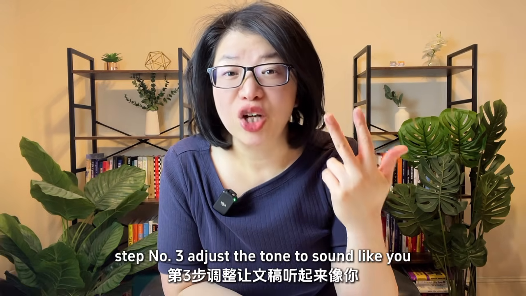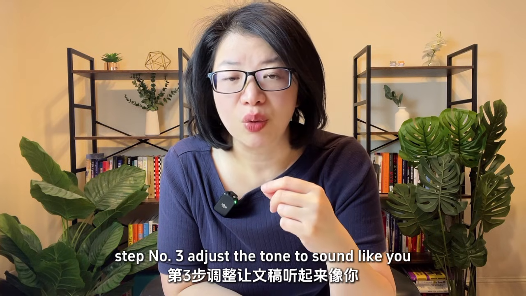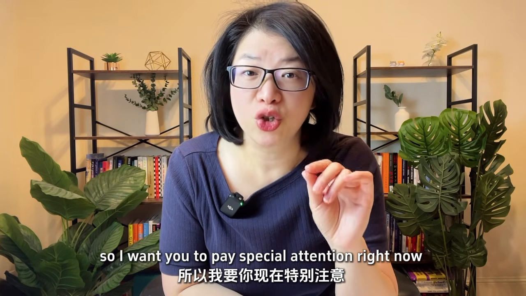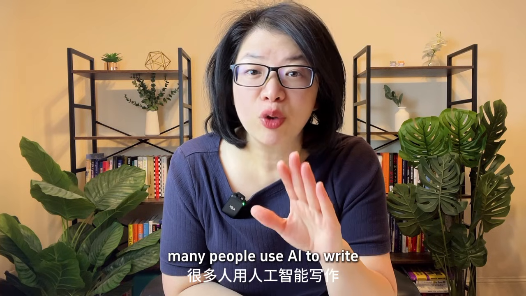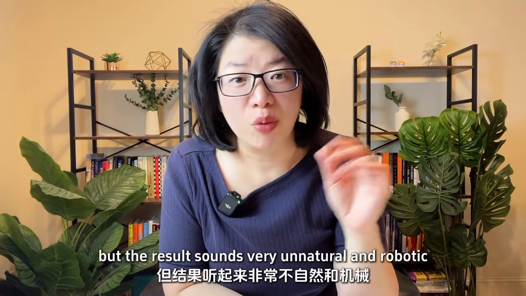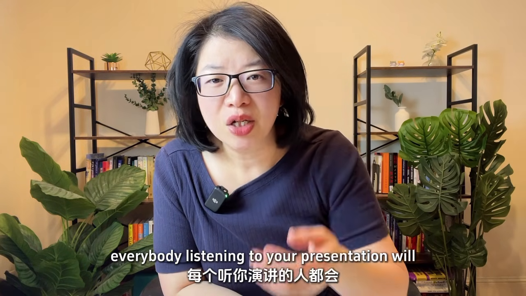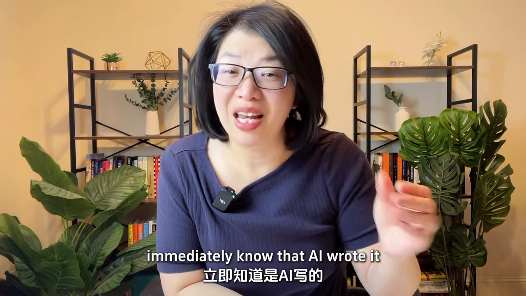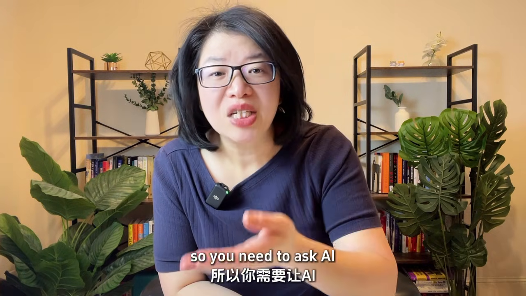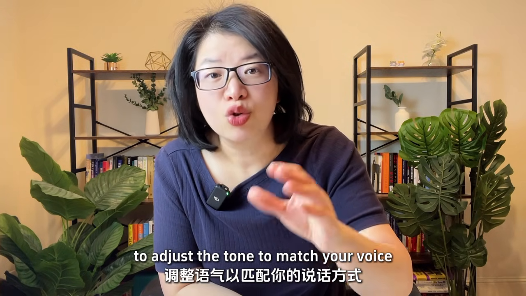Step number 3, adjust the tone to sound like you. This is very, very important, so I want you to pay special attention right now. Many people use AI to write, but the result sounds very unnatural and robotic. Everybody listening to your presentation will immediately know that AI wrote it, not you. That's not what you want. So you need to ask AI to adjust the tone to match your voice.